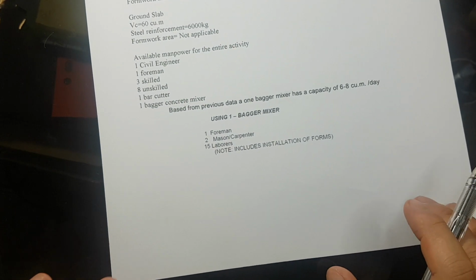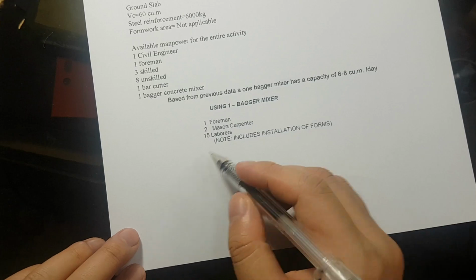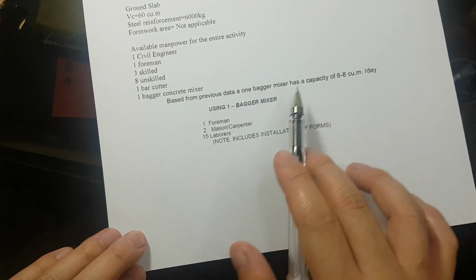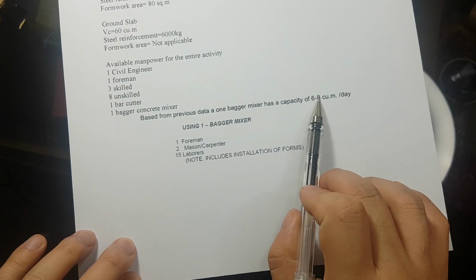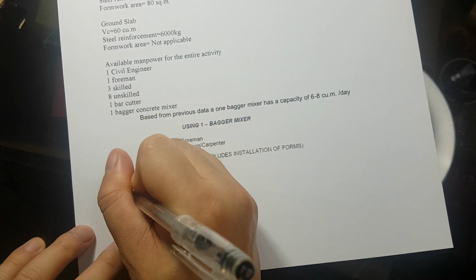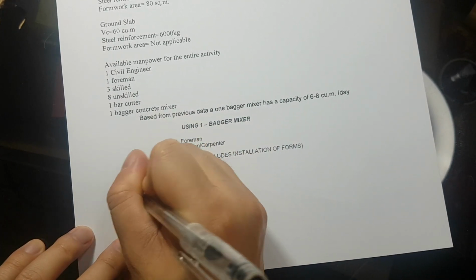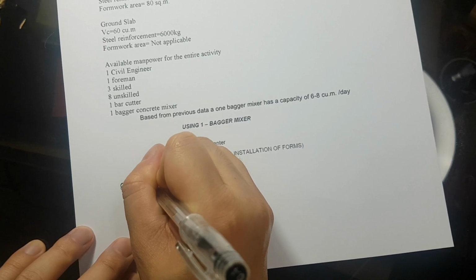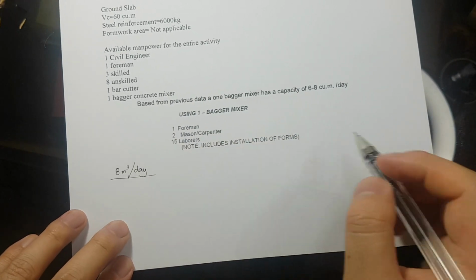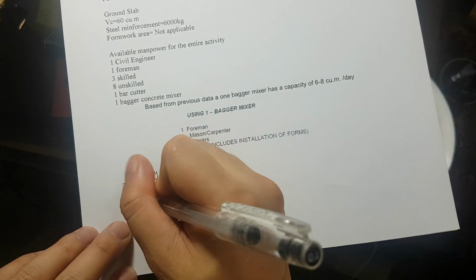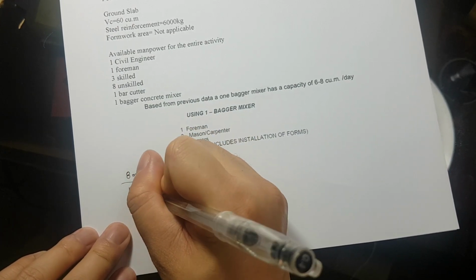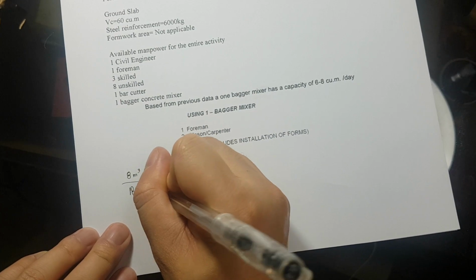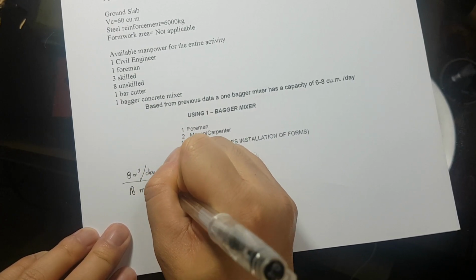Now we need to convert that. Okay, so yung output natin, or we need to have a factor for that. So let's say ang gamitin nating output is 8 cubic meter per day. So 8 cubic meter per day has a manpower of 18 manpower per day.